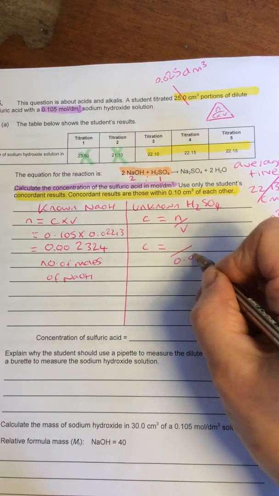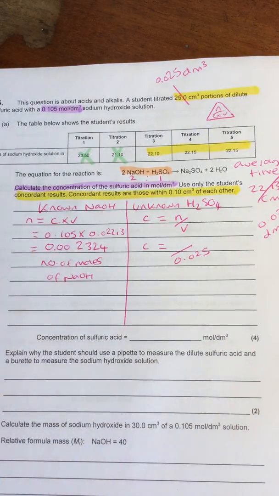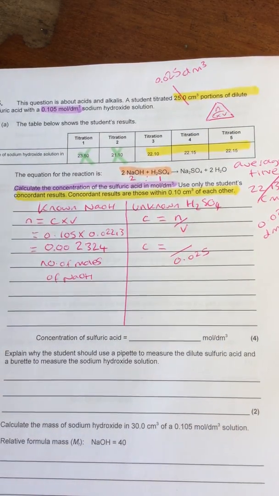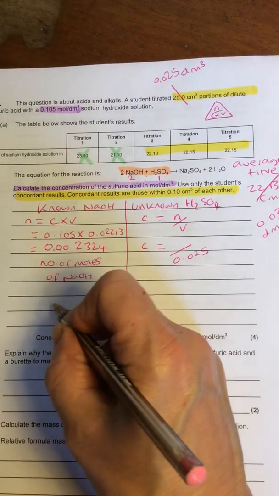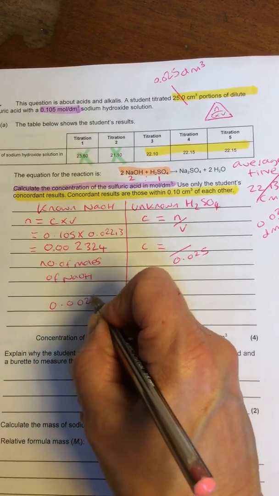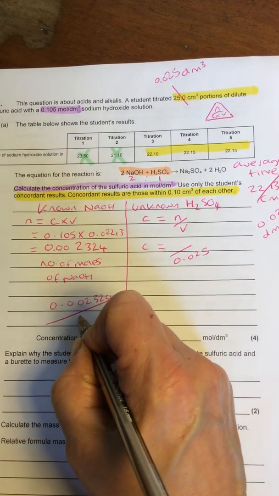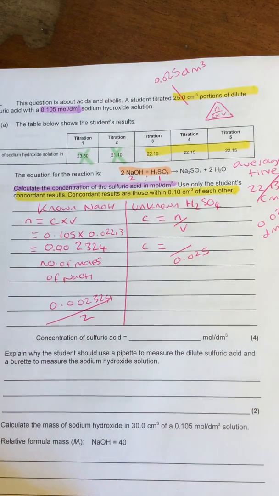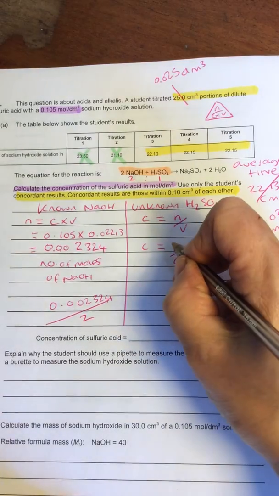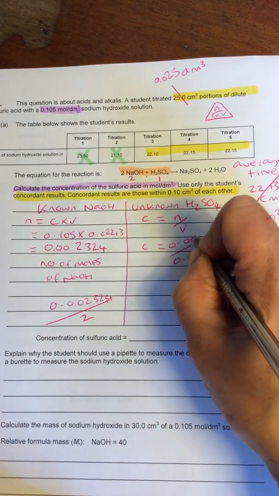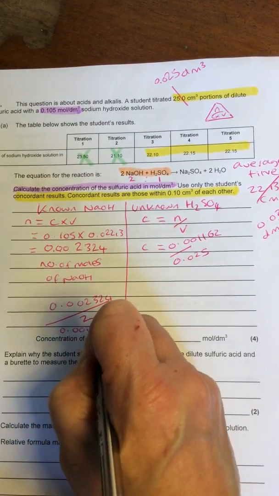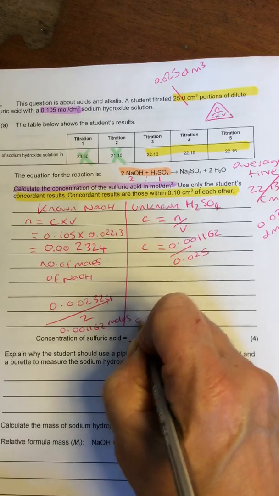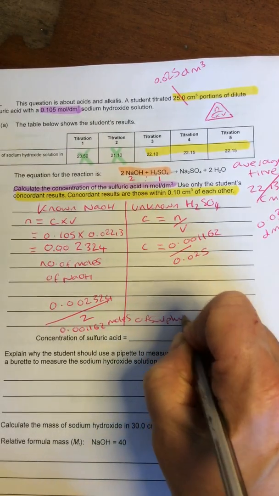Our volume is 0.025, and we can work out our number of moles from the mole ratio. So our number of moles is going to be 0.002324 divided by 2, which is going to give us 0.001162 moles of sulfuric acid.